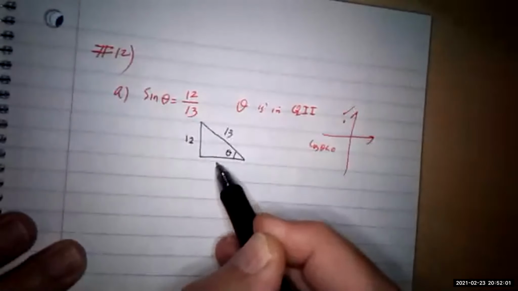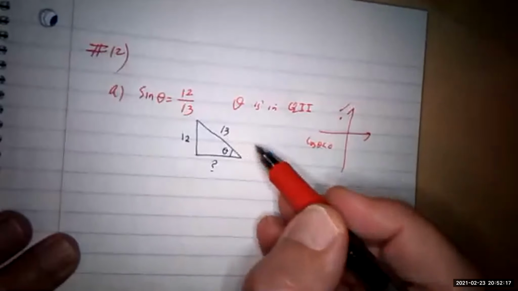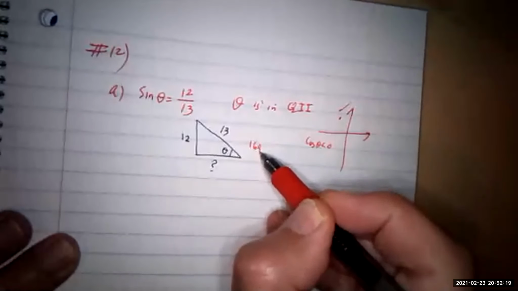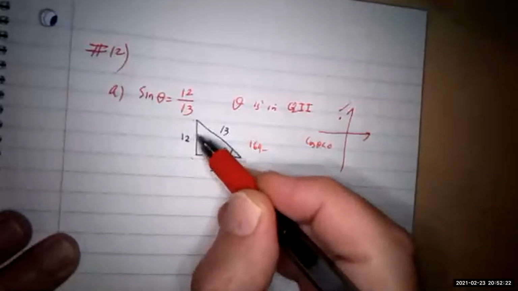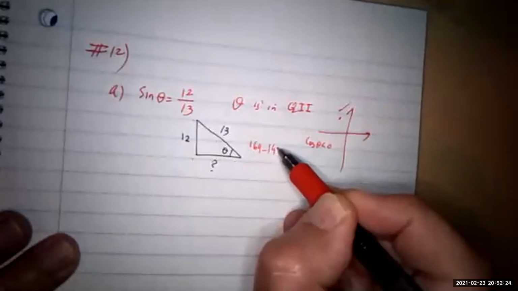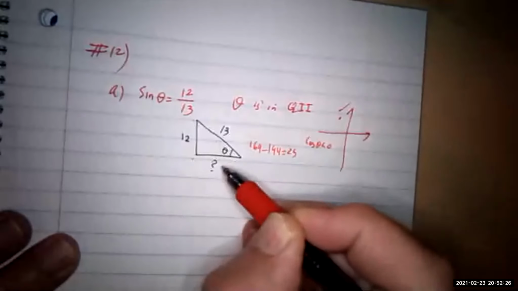What is this one? 13 squared is 169, minus 12 squared, 144, which is 25. So this would be 5. Any question? Pythagorean identity, you know that we use it right away.